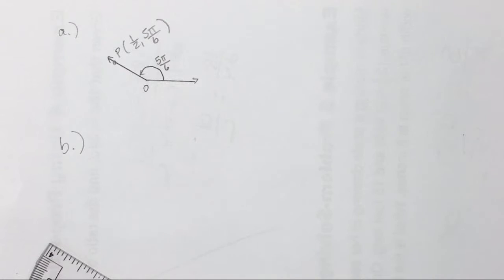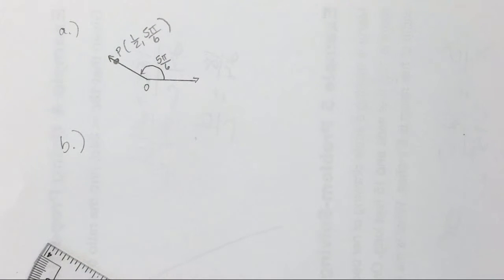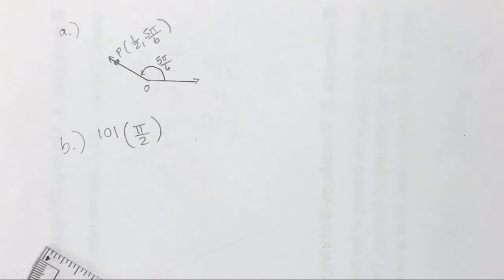So the 1/2, is that just make your point B is 1/2? Yes, and you're just going to estimate where that is. Now for B you have -4, 101 pi over 2. So 101 pi over 2 is going to be a lot to estimate, so let's think of it like this. Let's see if we can find a simpler angle.